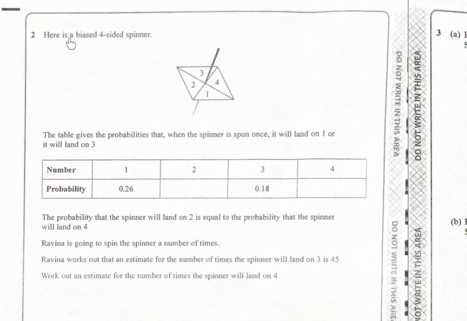Number 2. Here is a biased 4-sided spinner. The table gives the probabilities that when the spinner is spun once, it will land on 1 or on 3. The probability that the spinner will land on 2 is equal to the probability that it will land on 4. Ravina is going to spin the spinner a number of times. Ravina works out an estimate for the number of times the spinner will land on 3 is 45. Work out an estimate for the number of times the spinner will land on 4.